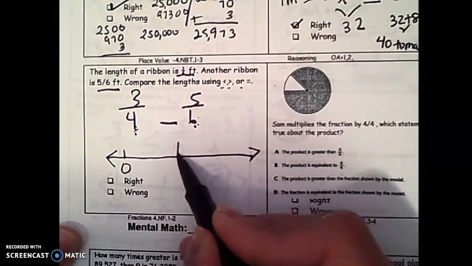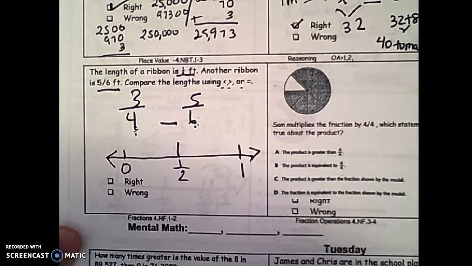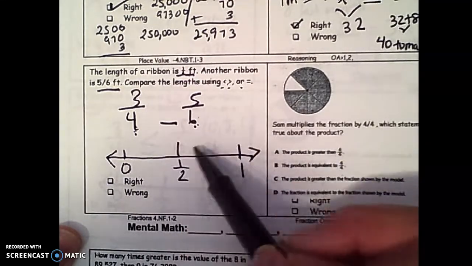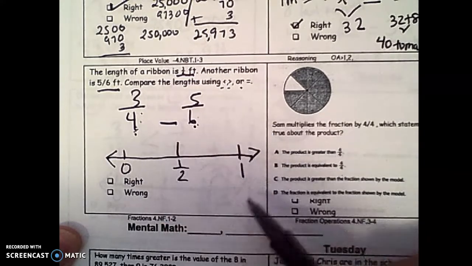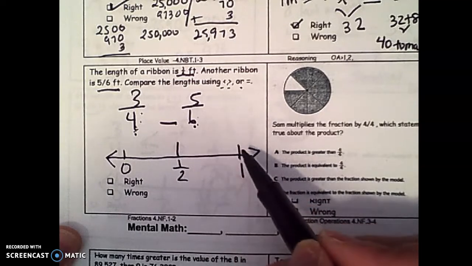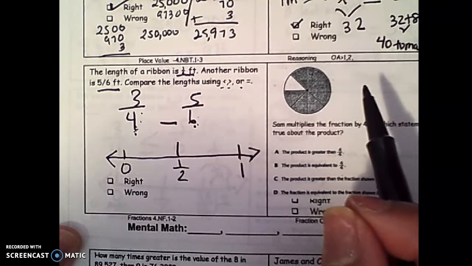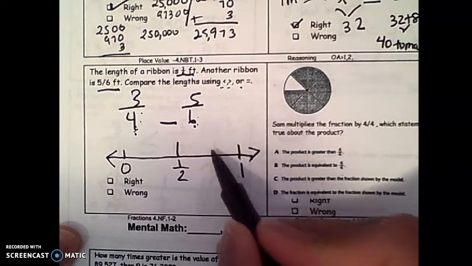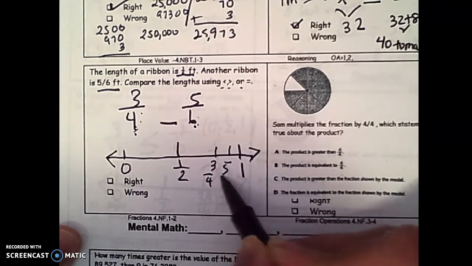So I just drew a number line down here and I'm labeling it with my benchmark fractions. So both of these fractions belong after the half. Now 3/4, I need 1/4 to get to 1, and 5/6 I need 1/6. So I already know that 1/6 is less than a fourth. It's a smaller amount. So that would mean that 3/4 would be around here and 5/6 would be around here.